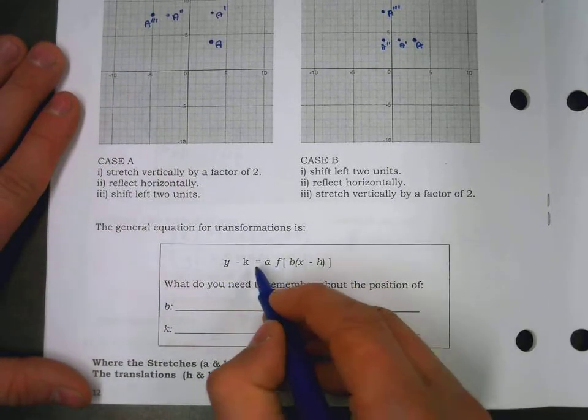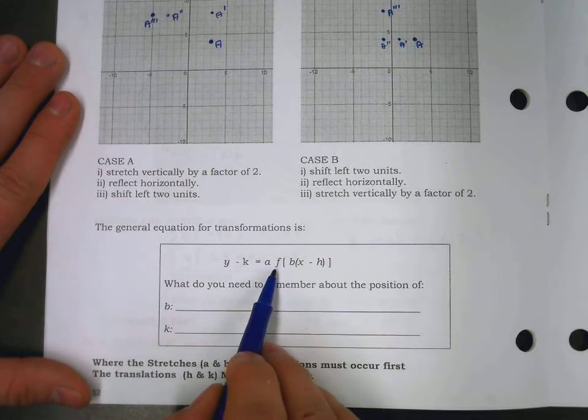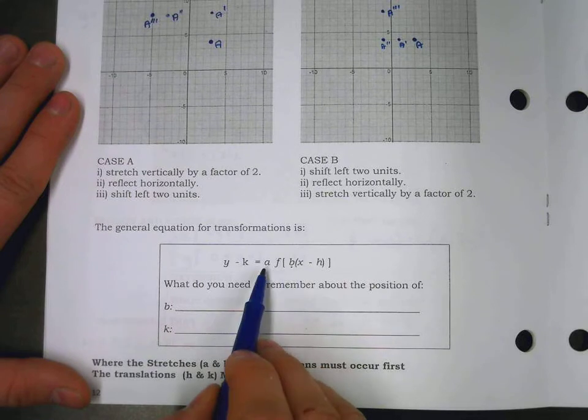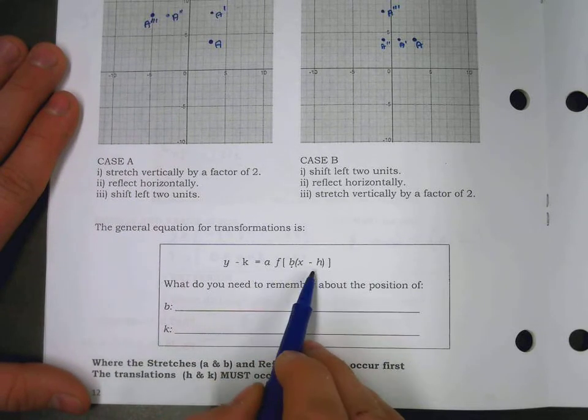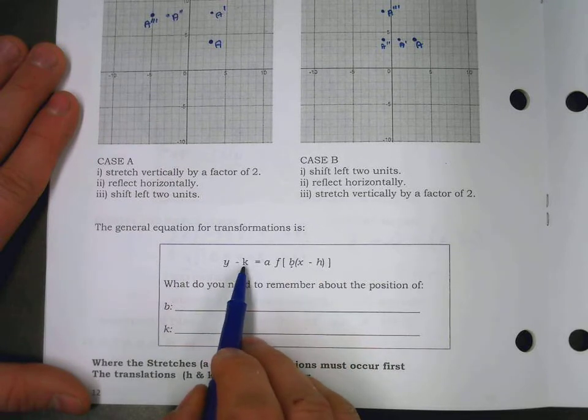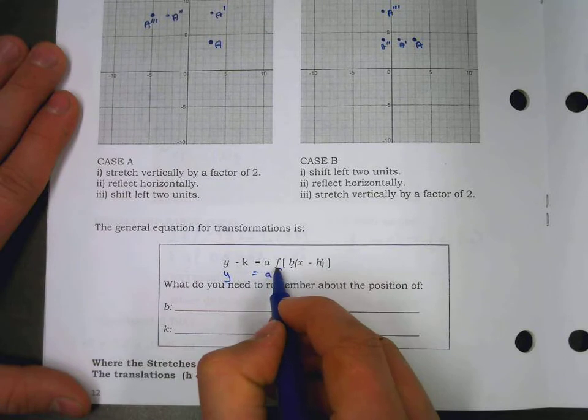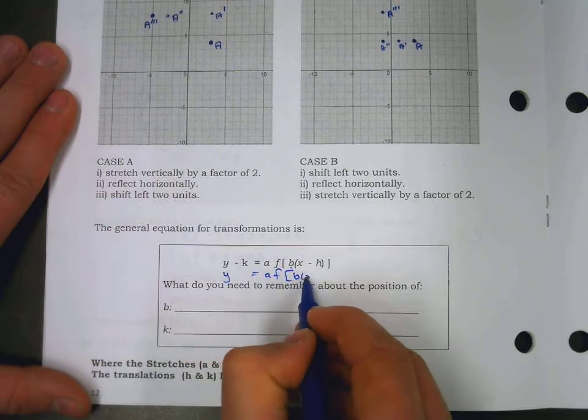We are going to have some function created with a b value, stretching, flipping, an a value, stretching, flipping, this time vertically. There's a horizontal shift, a vertical shift, and again this k could be on the other side in a different position at times.